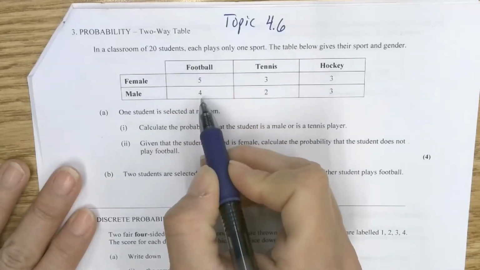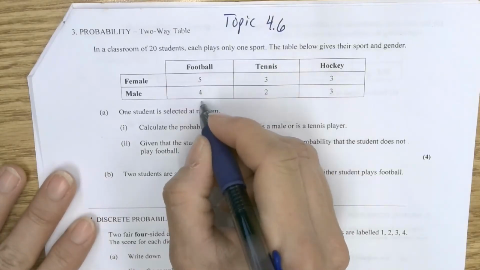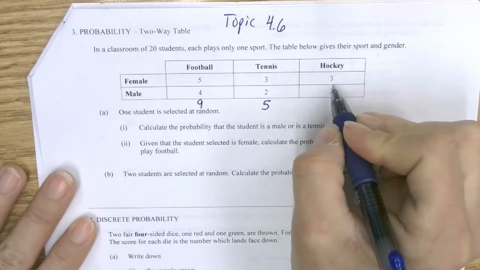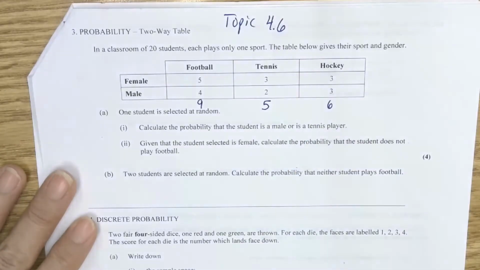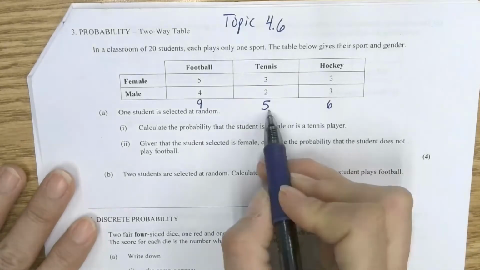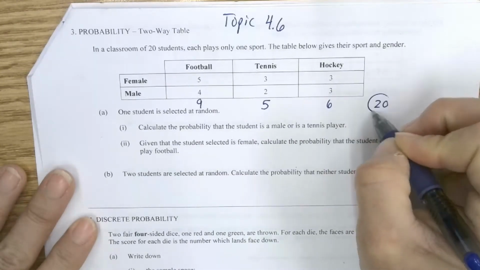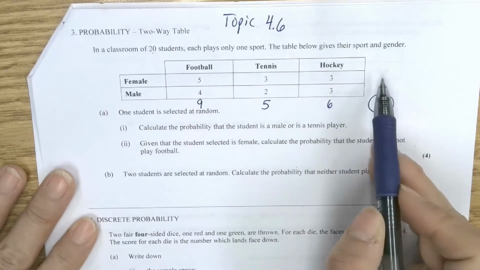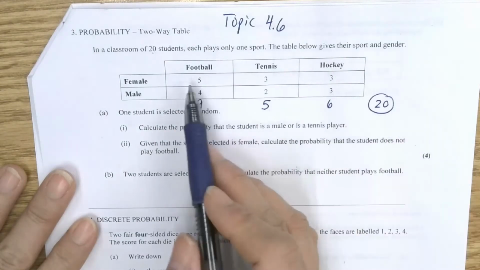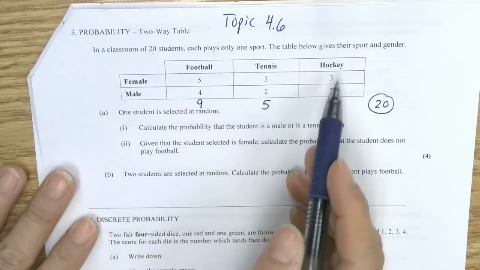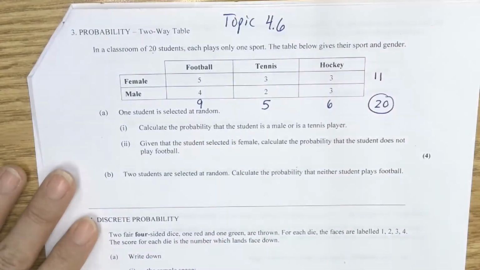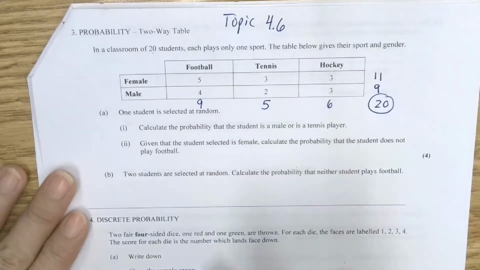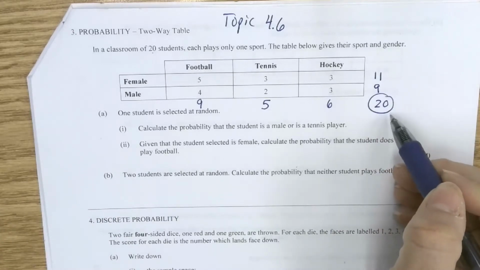So my first column, the number of students that play football is a total of 9. The number of students in total that play tennis is 5. The number of students in total that play hockey is 6. And that adds up to a total of 20, which matches my overall total. Let's add up our rows. So we have 5 females plus 3 plus 3, so we have 11 total females in the survey. And then for our males, we have 9 total in the survey.